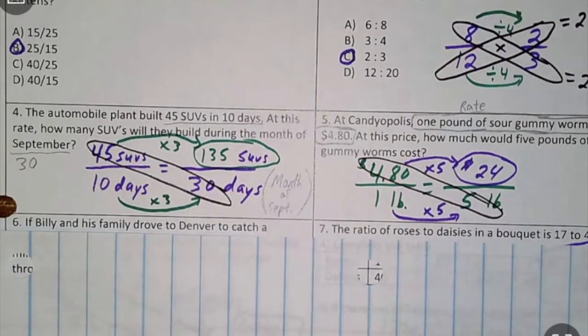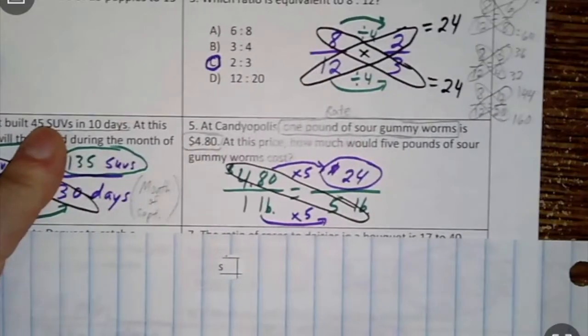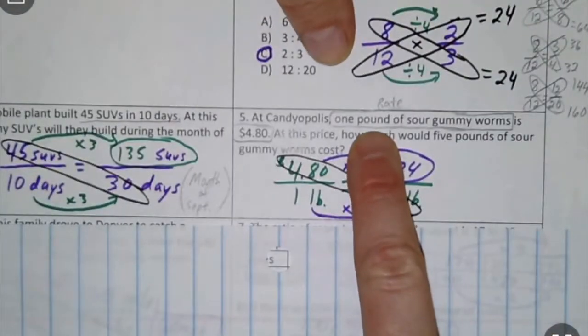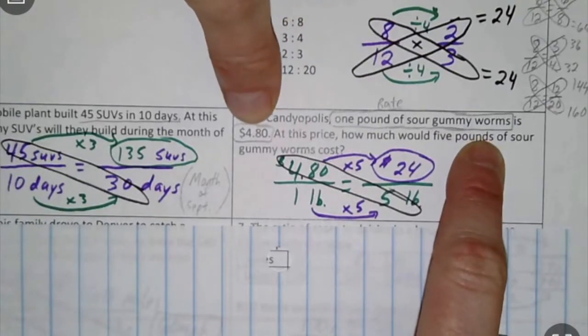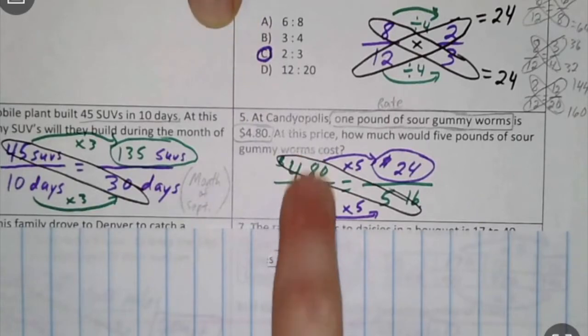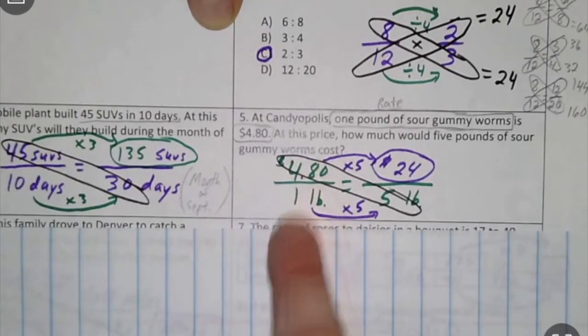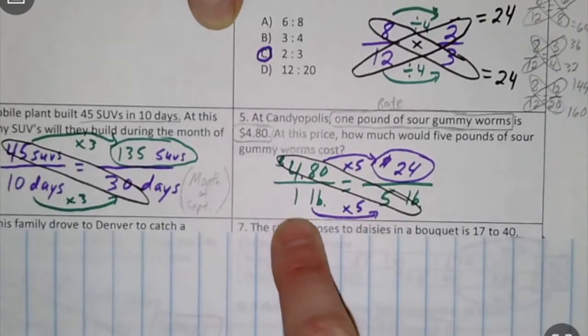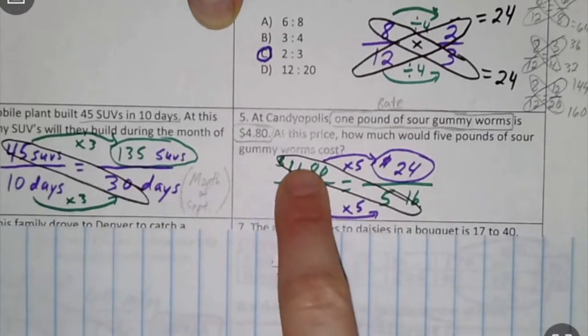The other question that kind of goes with this standard RP2, they're going to give you the rate. 1 pound of sour gummy worms is $4.80. So this over here is actually your rate. And again, I like to label mine as fractions. You could put 1 pound on the top and 480 on the bottom. But whenever they give you the rate, I like to put the 1 on the bottom. That's just kind of how I like to do it. So 480 for 1 pound.